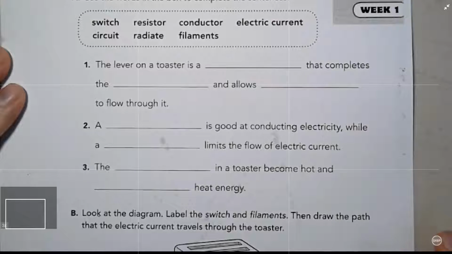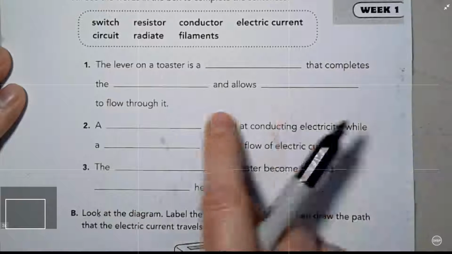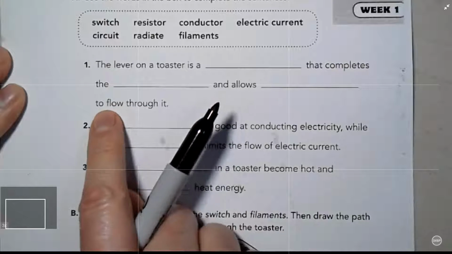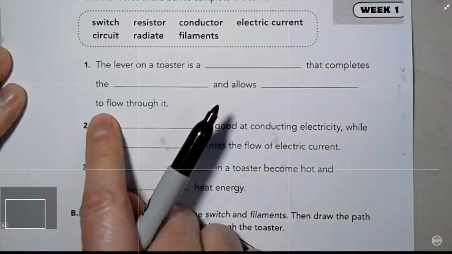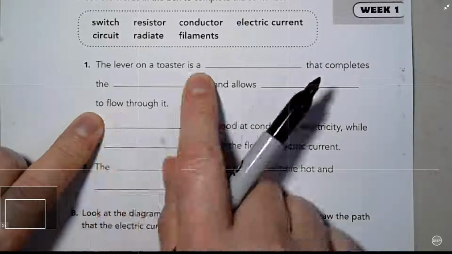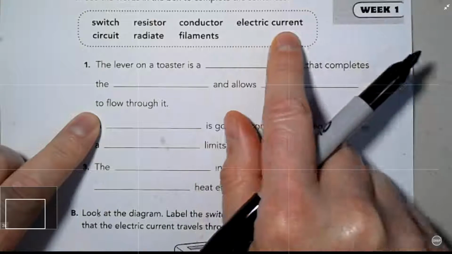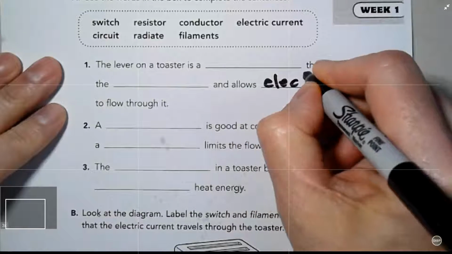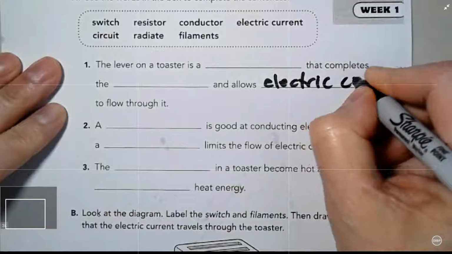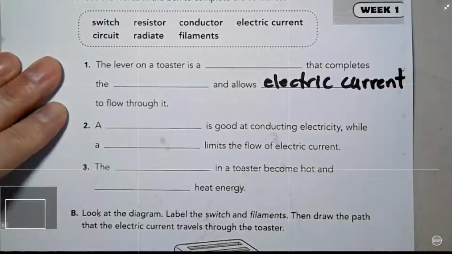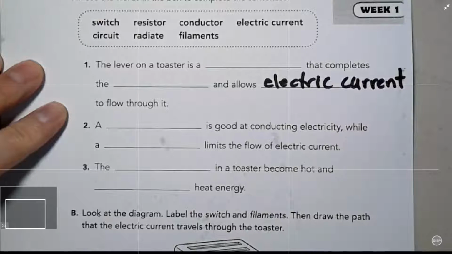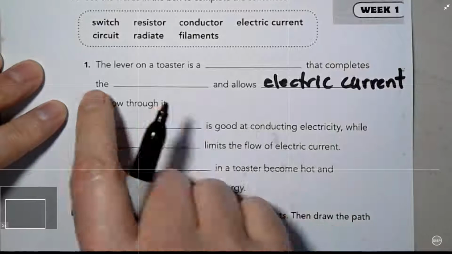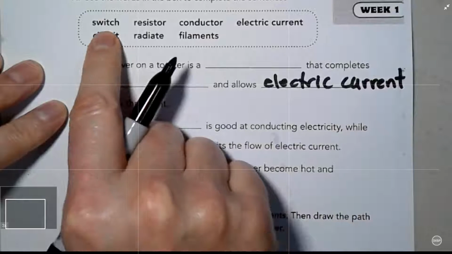If there's one that we know or we think is fairly obvious, and I think that third one really jumps out to me, allows blank to flow through it. And we talked about the flowing of electricity, and that is like a river flowing down the stream, so that is the electric current. Okay, so the lever on a toaster is a blank that completes the blank and allows electric current to flow through it. The lever on a toaster, the lever would be a switch.